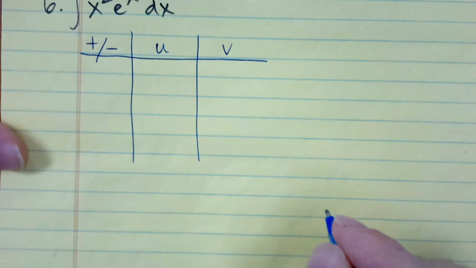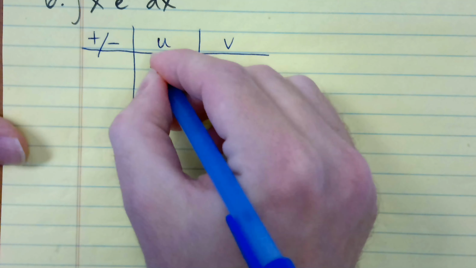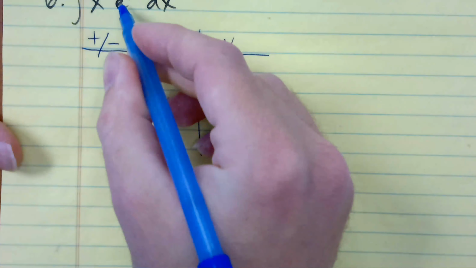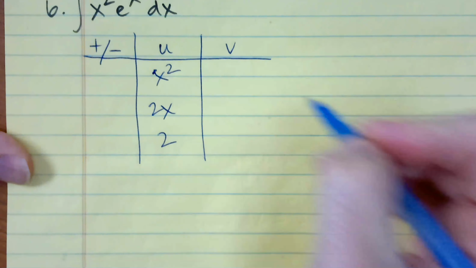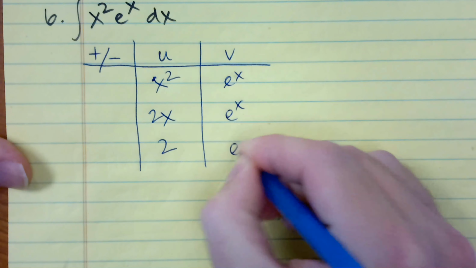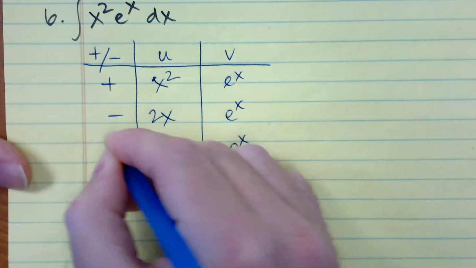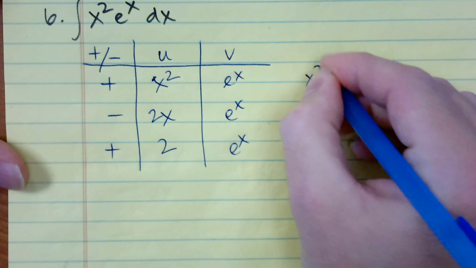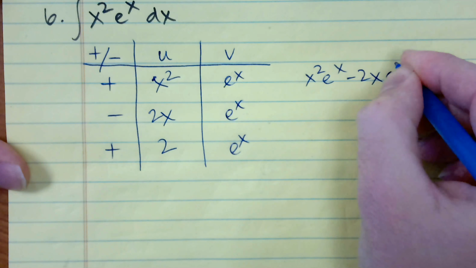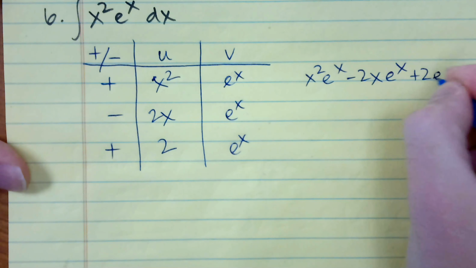U and V, so x squared, 2x, and 2. dv is going to be e to the x dx, which does mean that v is also going to be e to the x, and all antiderivatives will also be e to the x. All right, so that's x squared e to the x minus 2x e to the x plus 2 e to the x plus c.